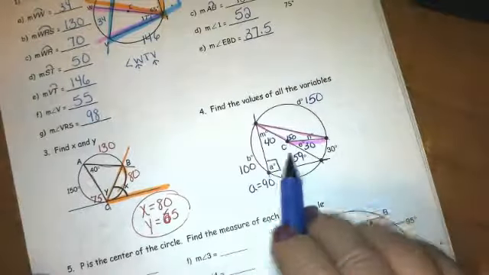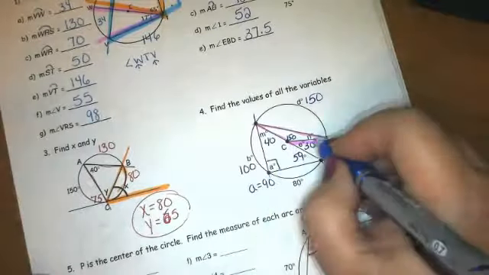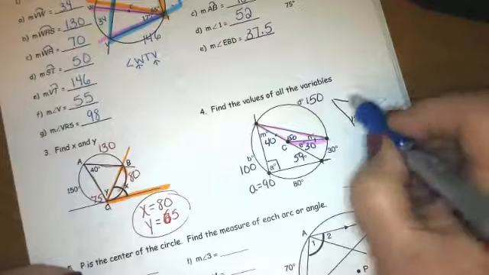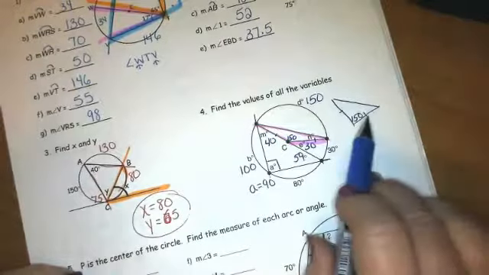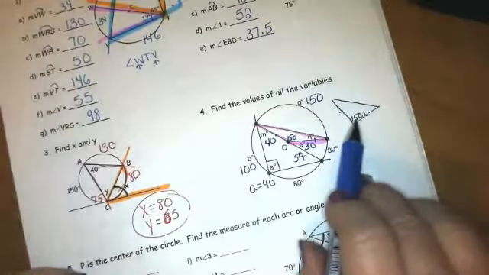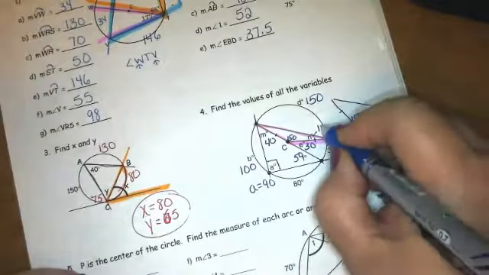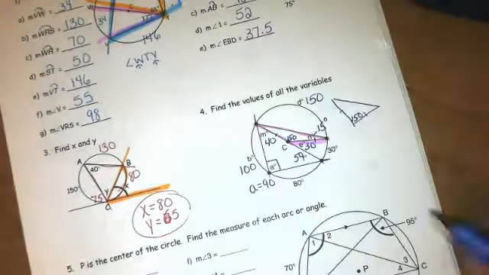And then this is a radius, and this is a radius. So I have an isosceles triangle, which I'm not drawing very well. But if that's 150 and it's isosceles, subtract 150 from 180 and we find out that N is 15 degrees. So we divide by 2 to get those base angles.